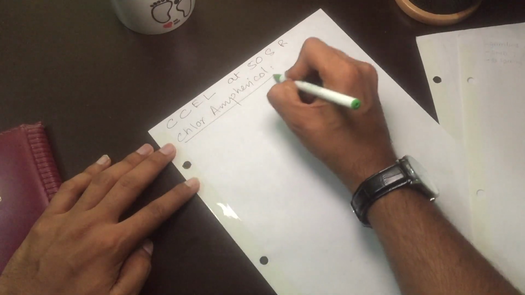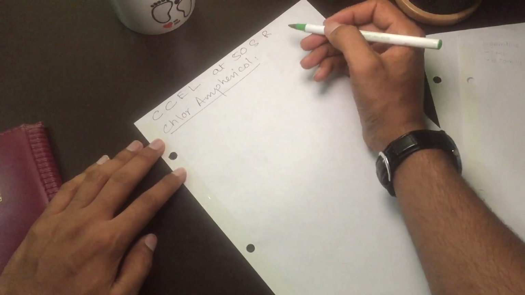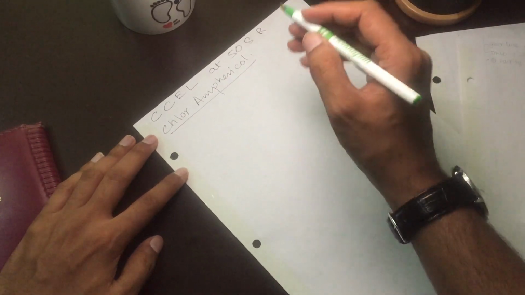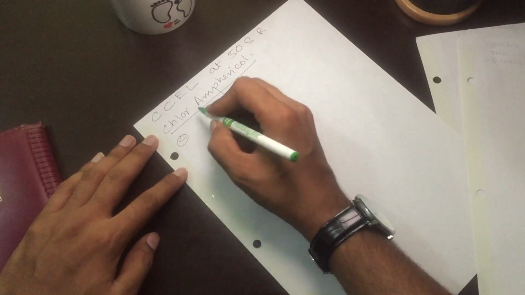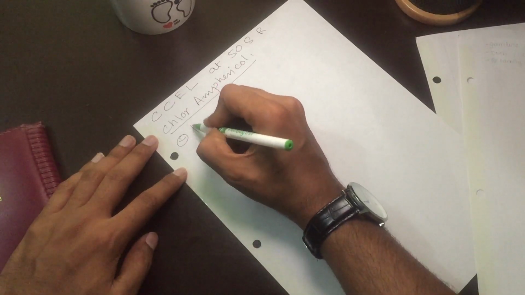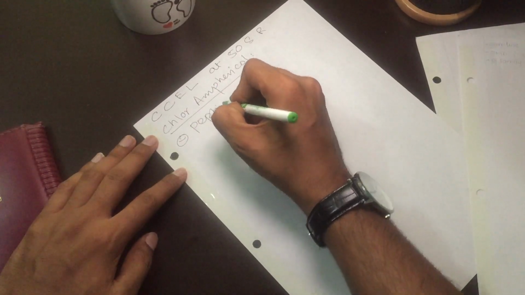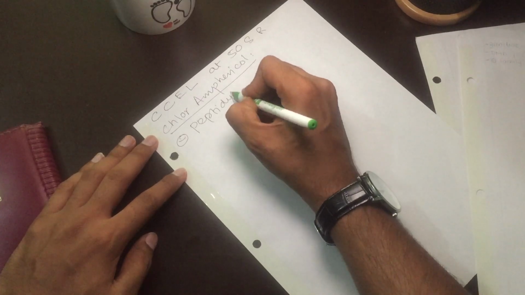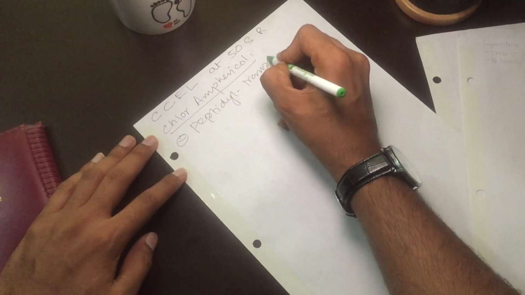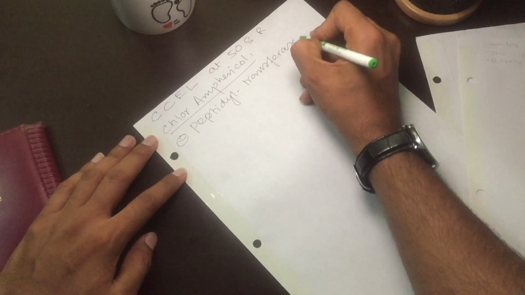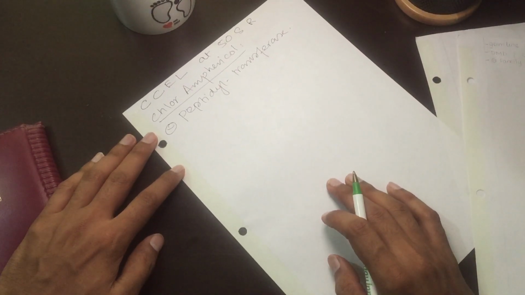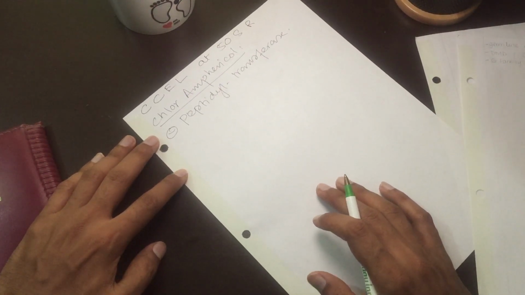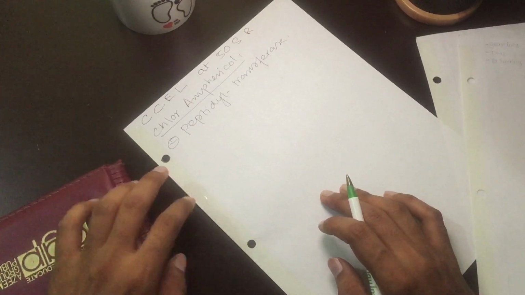Chloramphenicol. It inhibits the 50S ribosome, but precisely it's a peptidyl transferase inhibitor, causing inhibition of protein synthesis. So it is a translation inhibitor.